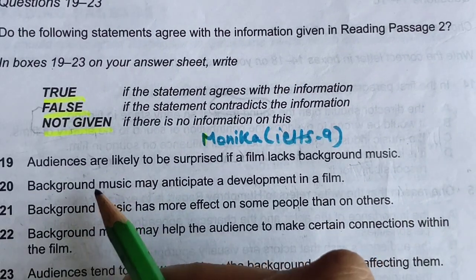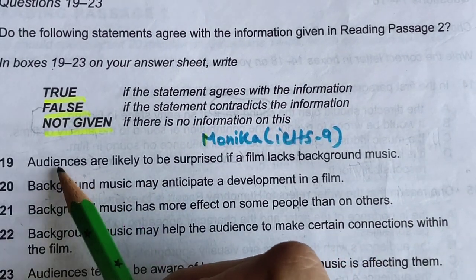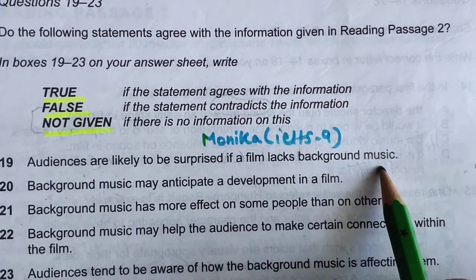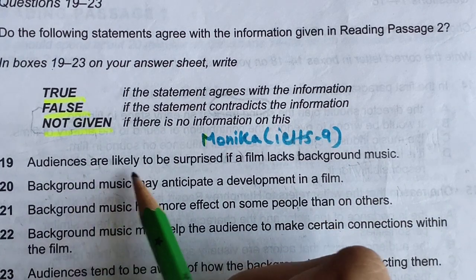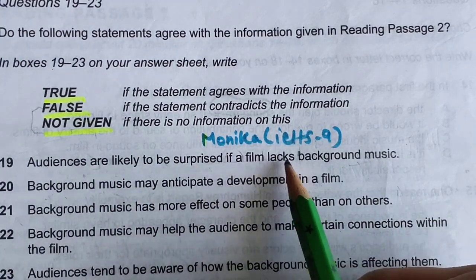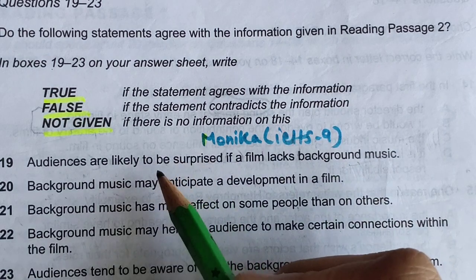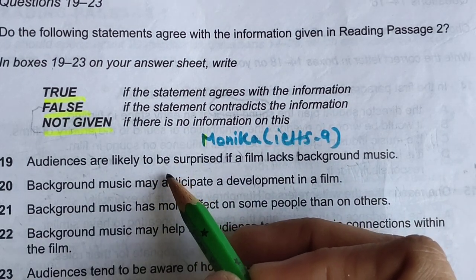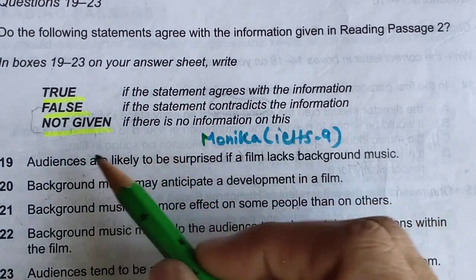So how to do True, False, Not Given? Let's start. Audiences are likely to be surprised if a film lacks background music. For a person like me, if I read it twice, I can easily understand the meaning.